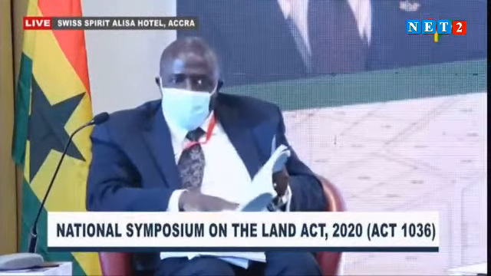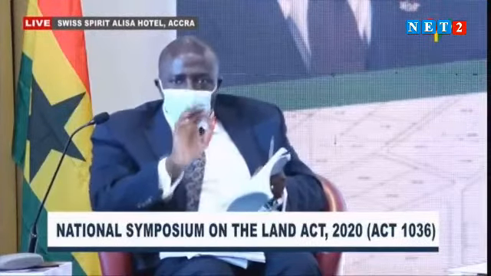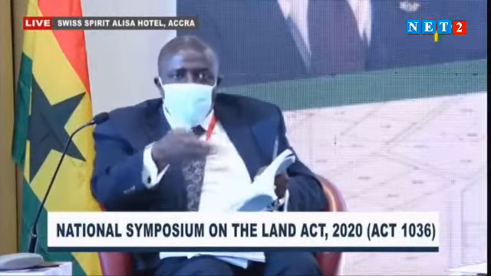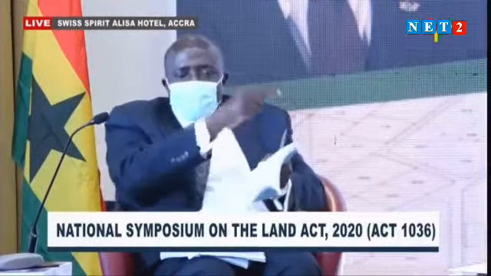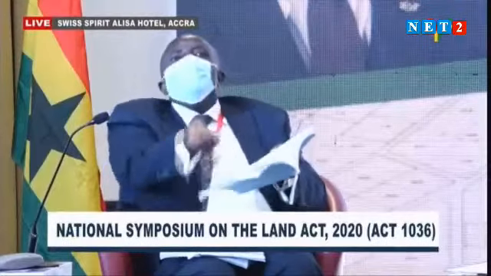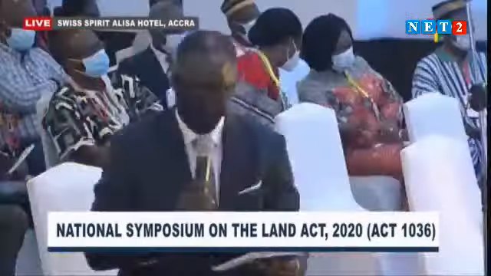So in effect, what it says is that for all other laws, the 12 that have been repealed, assuming there is any matter pending to be considered by the Lands Commission, it will come under the Land Act. But if it were the State Lands Act, then it will be regulated by the State Lands Act, and not this one. Thank you very much.